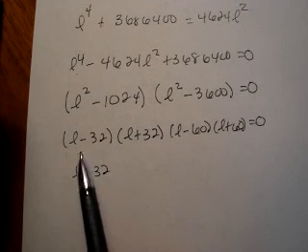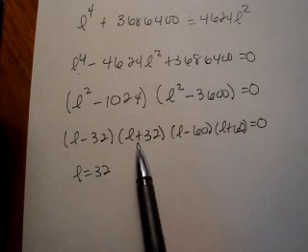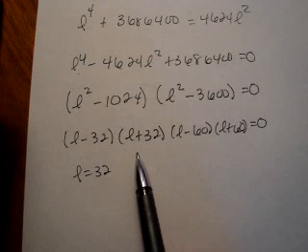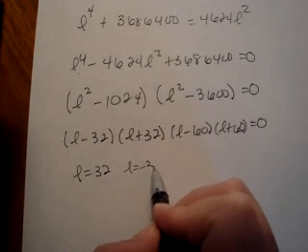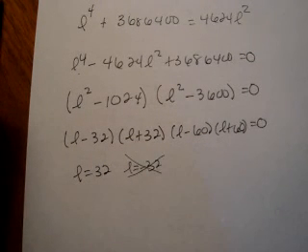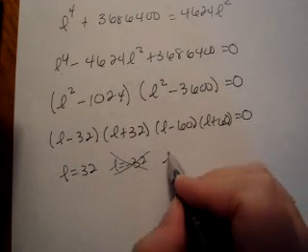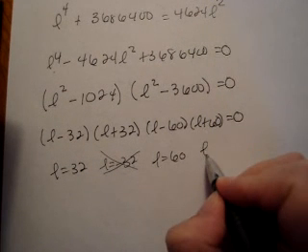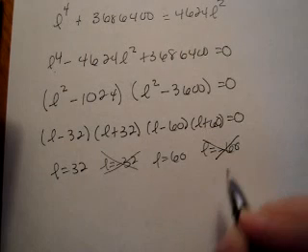So we got L could be 32. L could be negative 32, which we toss out immediately because this is a problem where we're looking for length and width. L could be 60, or L could be negative 60, which again we toss out.